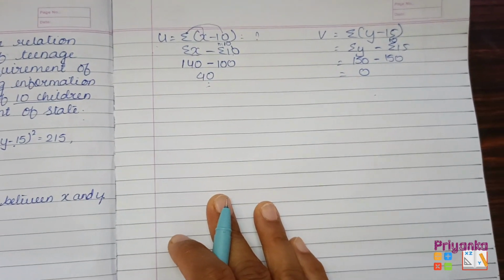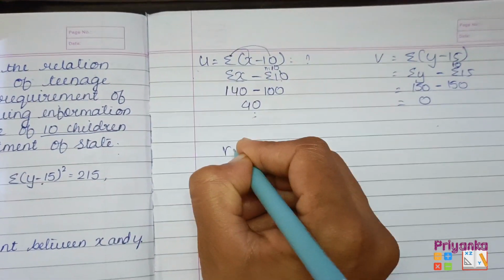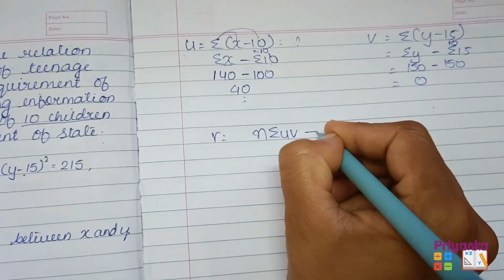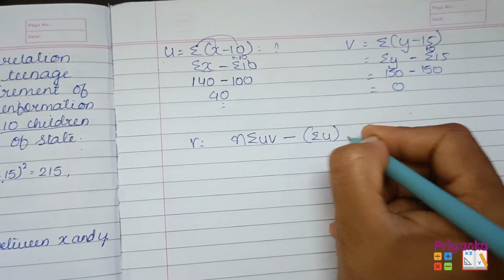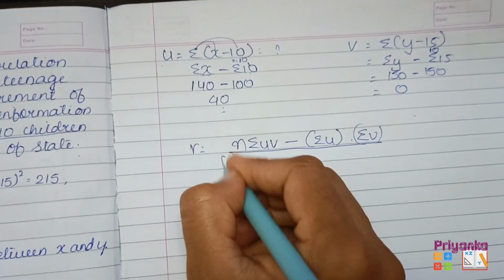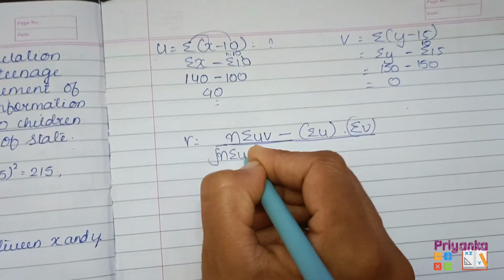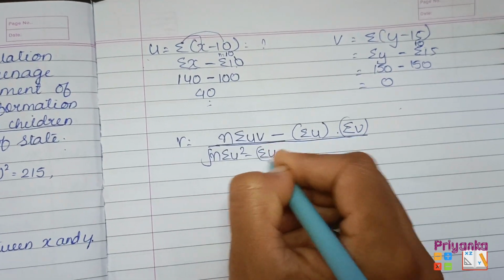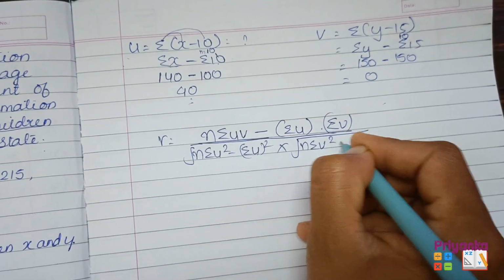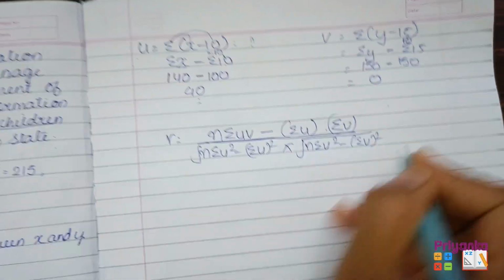So now we can go with the formula, that is n sigma uv minus sigma u sigma v, under root n sigma u square minus sigma u whole square, multiplication n sigma v square minus sigma v whole square.